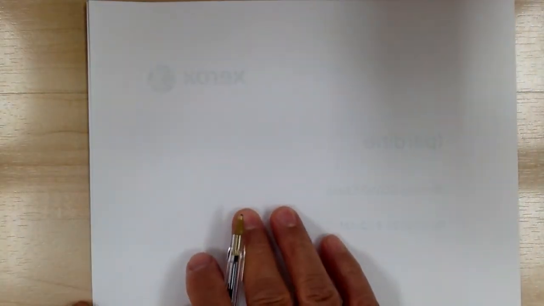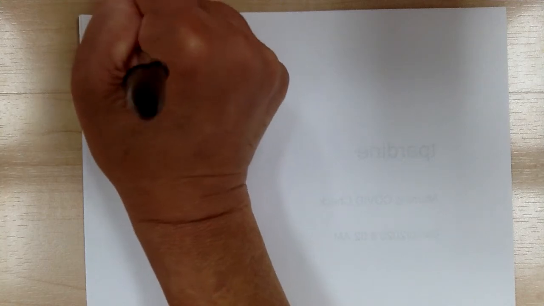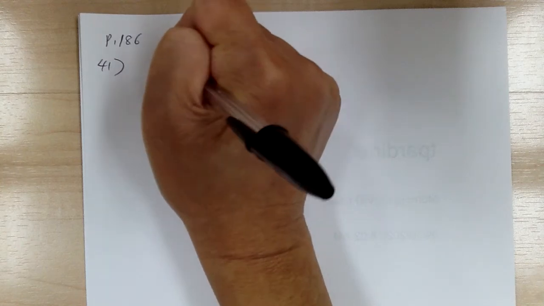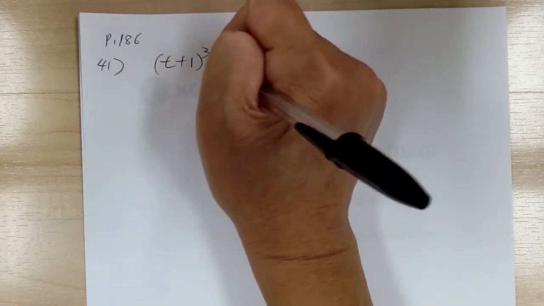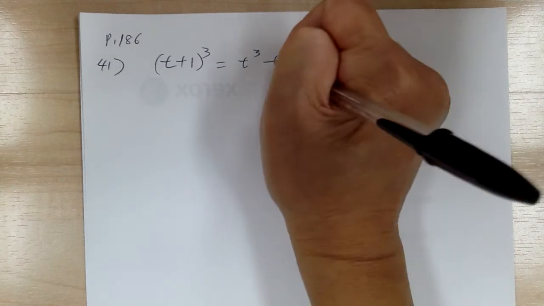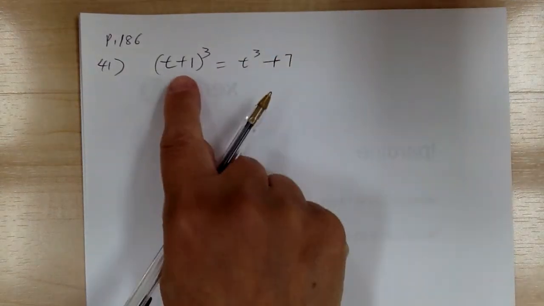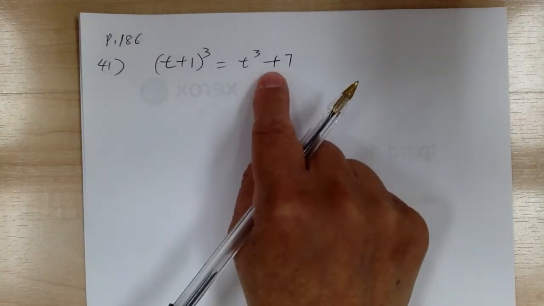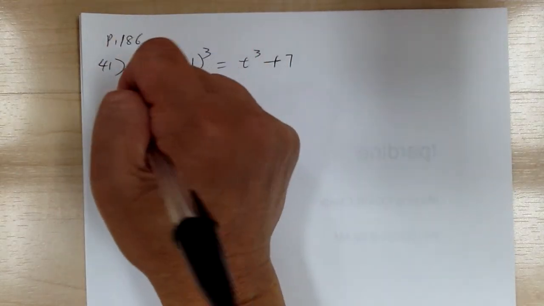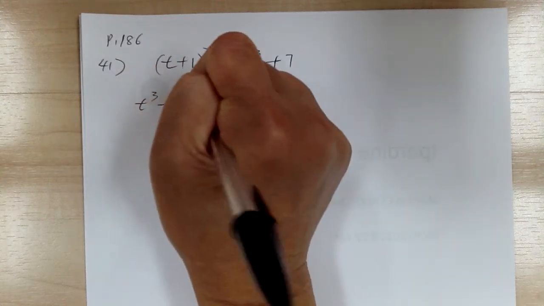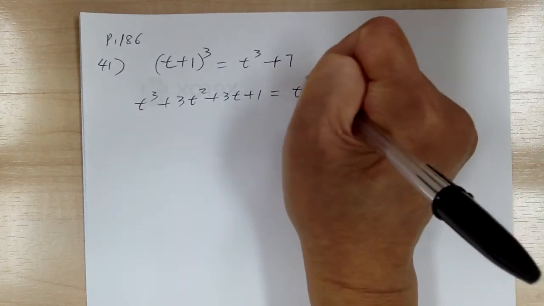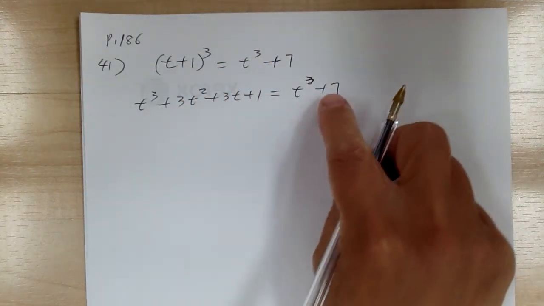Okay, let's go to number 41. You got (t plus 1) cubed equal to t to the 3 plus 7. Okay, so this one you need to go and multiply this out and move everything back to make it equal to 0. So when you multiply these things out, you're going to get t to the 3 plus 3t squared plus 3t plus 1 equal to t cubed plus 7. So go and multiply this out and then make it equal to 0.